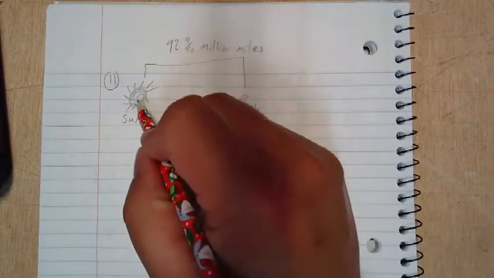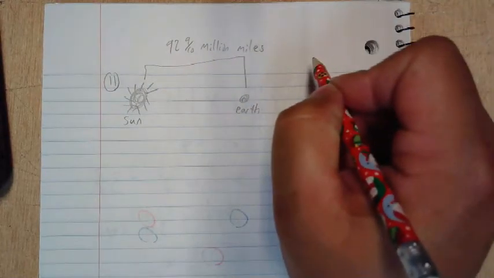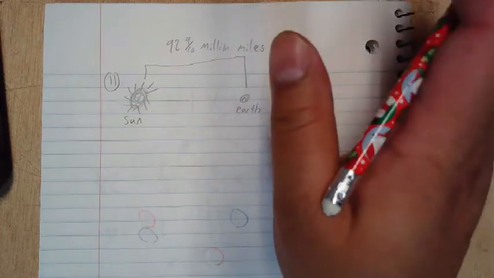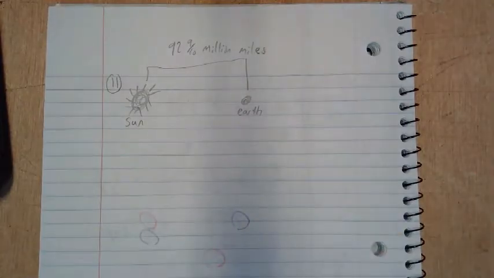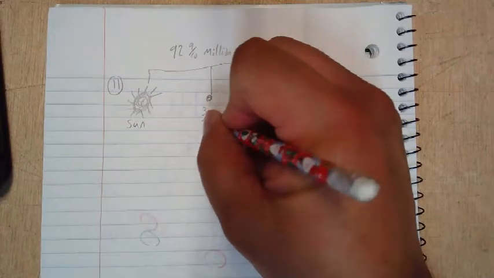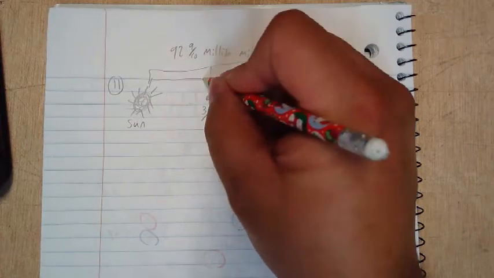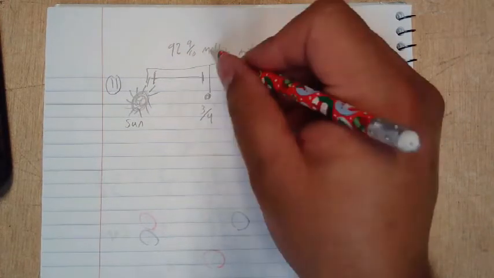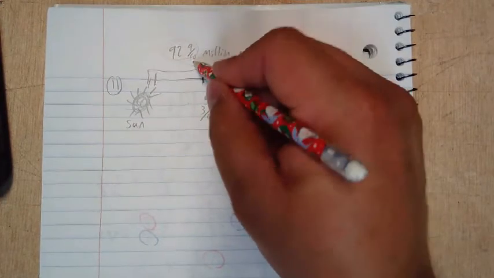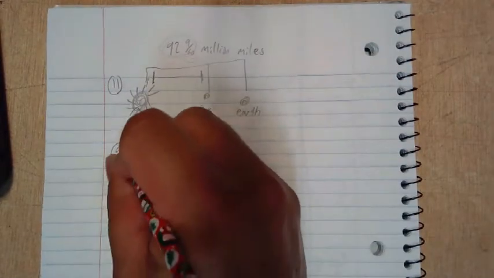If you think about it, it'd be the sun, then Mercury, Venus, Earth, Mars, Jupiter, Saturn, Uranus, and Neptune. I would say Pluto, but Pluto's a dwarf planet now, so it's not really a planet. But anyways, here's Venus, a little small thing, and it's 3/4 of the way. So it's saying, from the sun to Venus, it's not this. It's 3/4 of this. If you were to break this into 4 parts, you'd only want 3 parts of it. Okay? So that's what the math is doing.